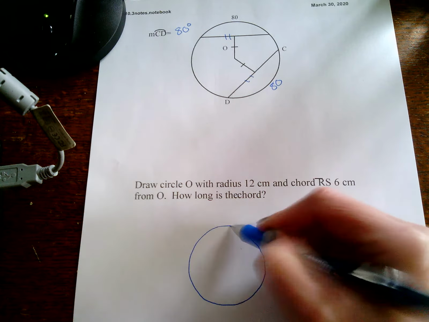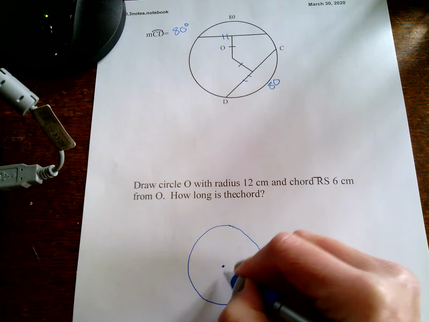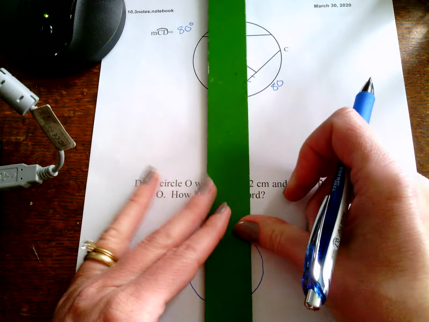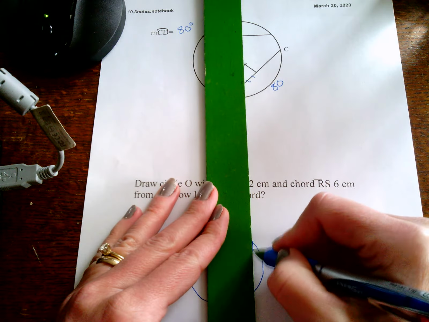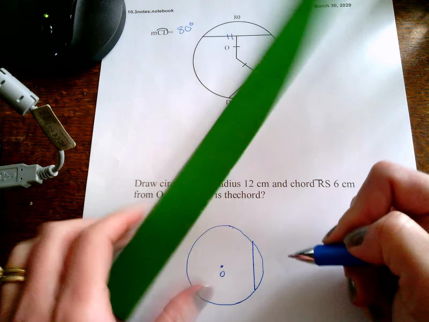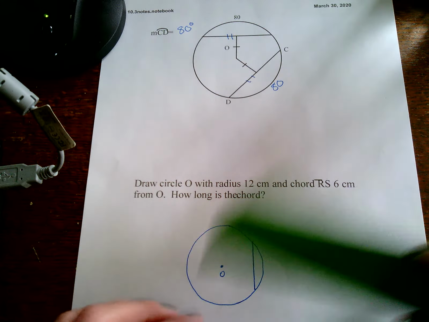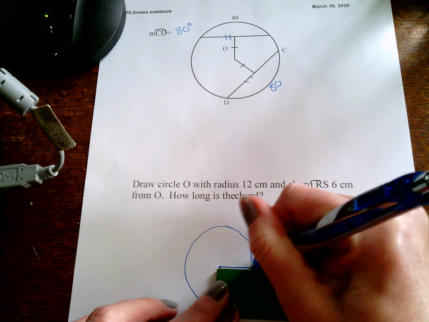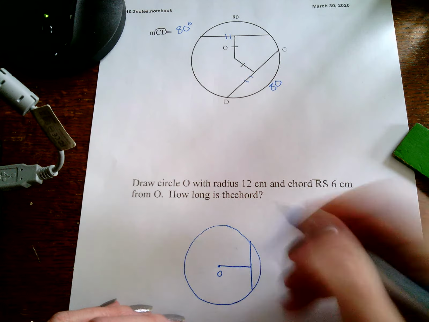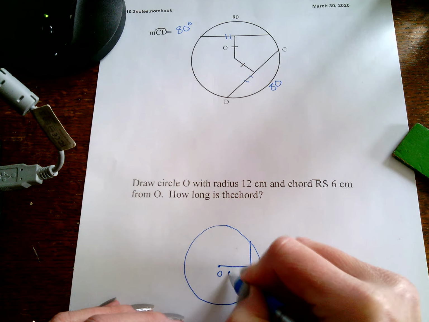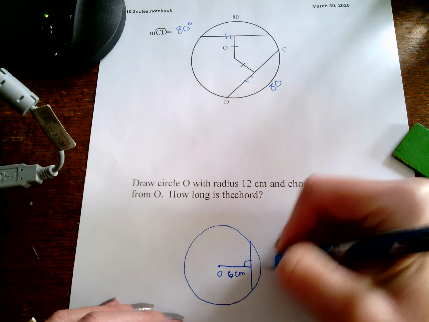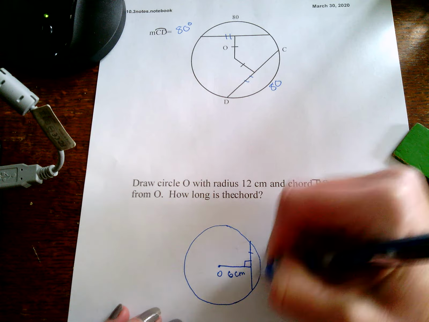Remember, it's always how it's marked. So this is 6 centimeters. All right, we're going to say it's the perpendicular bisector. And I'm going to draw. All right, so this is chord RS, and I know that this is the radius because it goes from the center to S here.